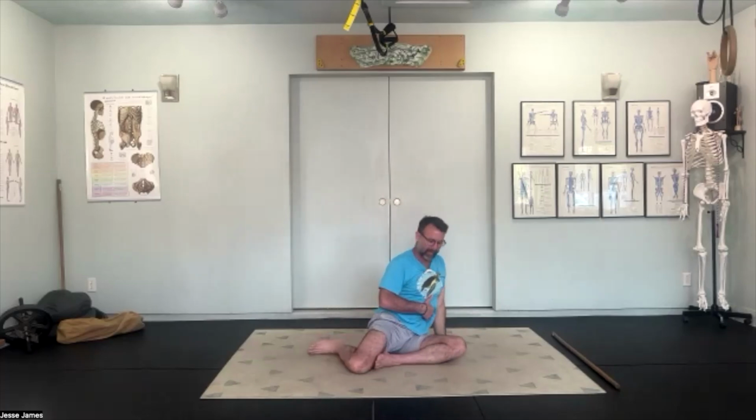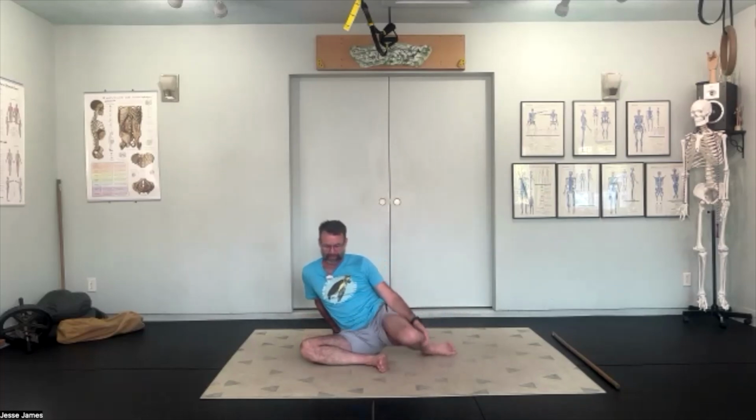We'll bring that hand down to the floor. You're going to do the same thing on the other side. Hand comes off the floor, forearm flush with the ceiling. Inhale, drops that back hip to the floor. Exhale, lifts it up, scoops, locking it in, and then elevate through that elbow like you're trying to touch the ceiling.